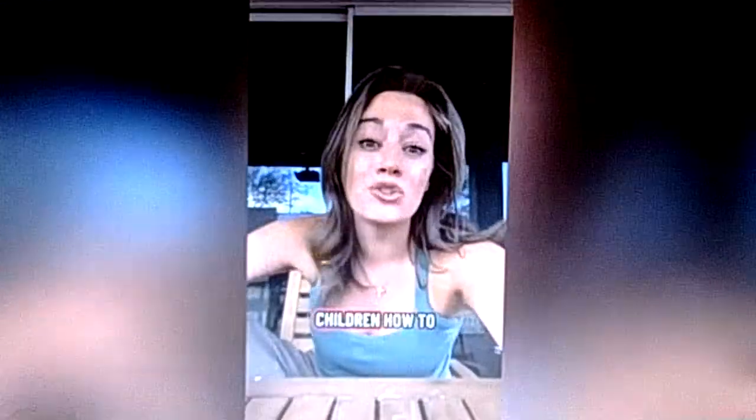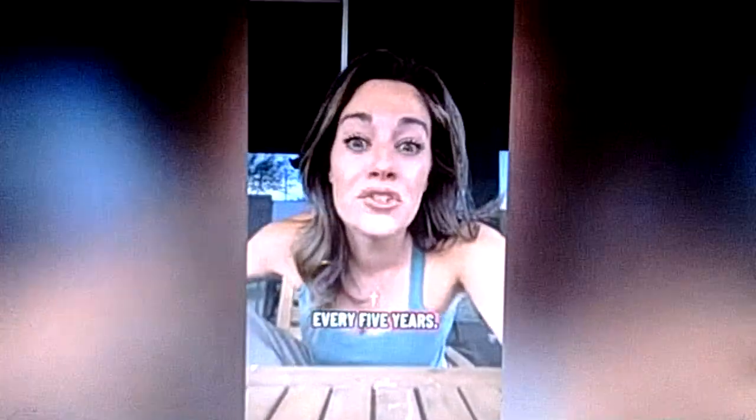MapQuest printed out directions. You made one wrong turn, you ended up in Nebraska. You survived enough technological updates that now when I hear here's a new feature, I know that I'm going to have to teach my parents and my children how to use it. We're not nostalgic because we're old. We're nostalgic because we've had to relearn how to be a human every 5 years.